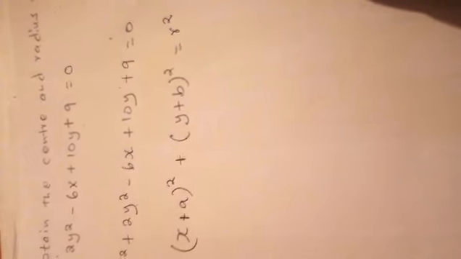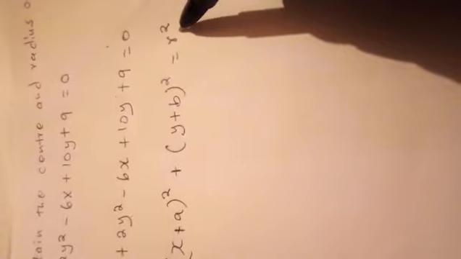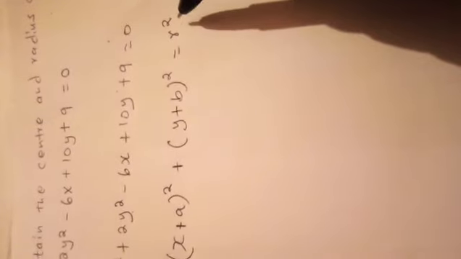So the equation is (x + a) squared plus (y + p) squared equals r squared. Here r squared is the radius squared, and a and p give the center of the circle.